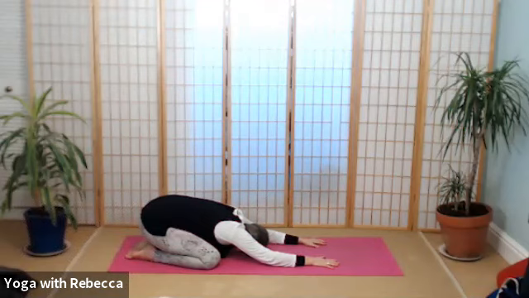Almost feel the breath as a wave filling from the bottom up, the whole of your abdomen, whole of your torso. And then emptying from the top down.